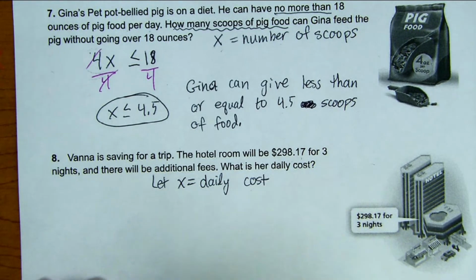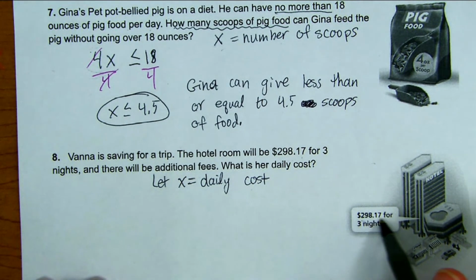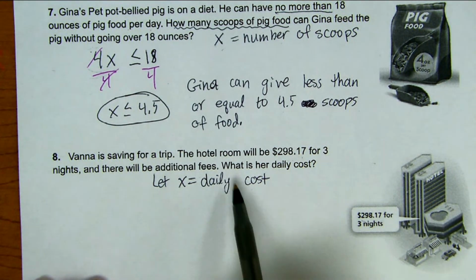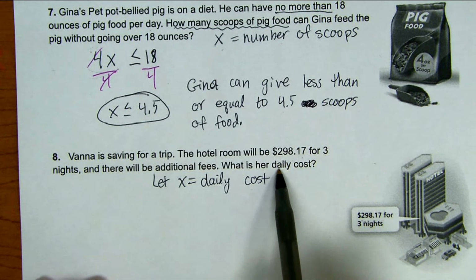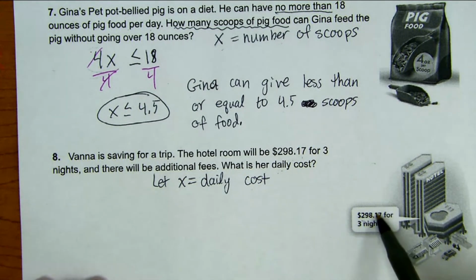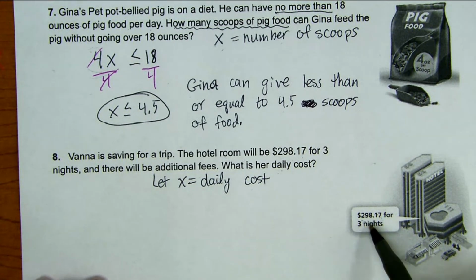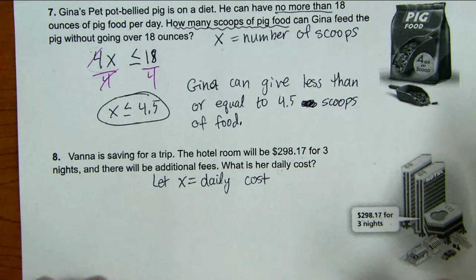So right now, we know that it's this amount of money, almost $300 for 3 nights. The way we can figure out how her daily cost impacts her total fees is, we know her daily cost will occur each day, since she's going there for 3 nights or 3 days.